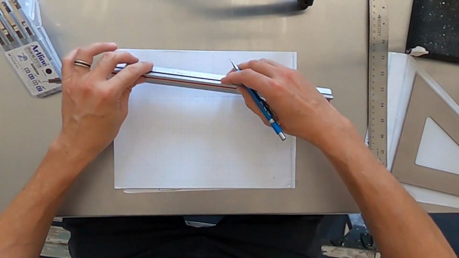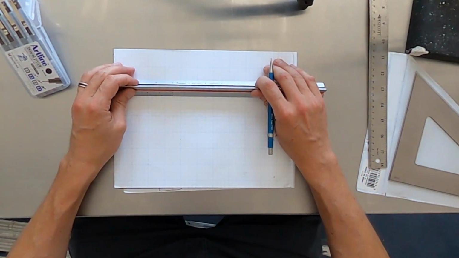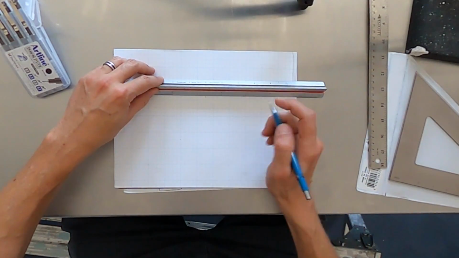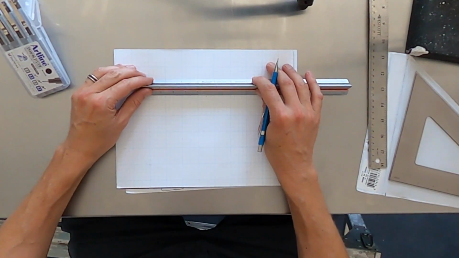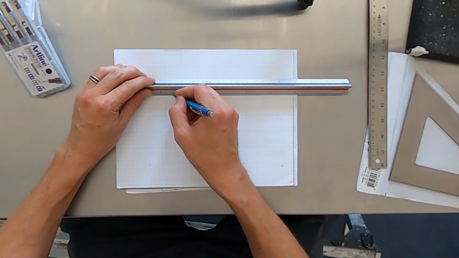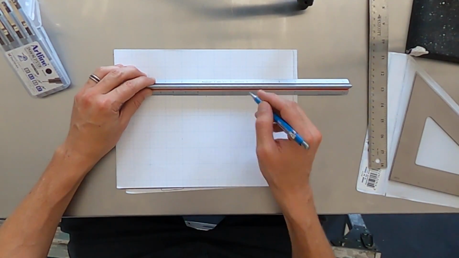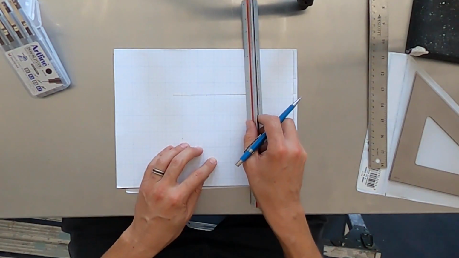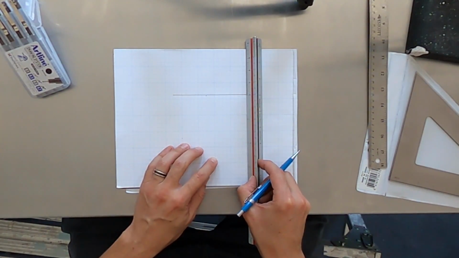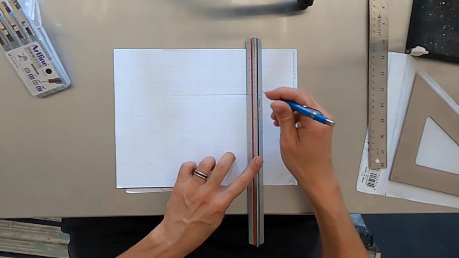I'm going to turn it around this way. I can't really see that way, so I don't keep my head in the way. Okay, 1'6" is from 1 to 6. Okay, and then I'm going to do a 1 foot one. So I'm going to put the 0 on that end, and then I'm going to draw a line to the 1.